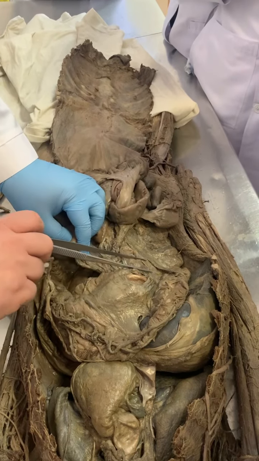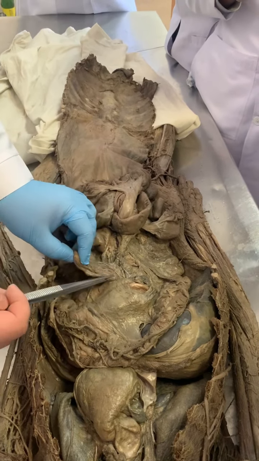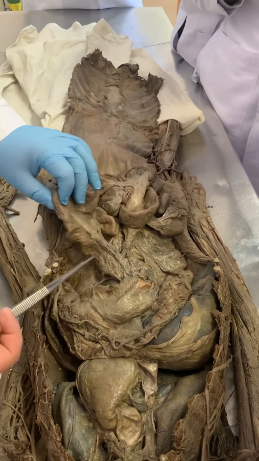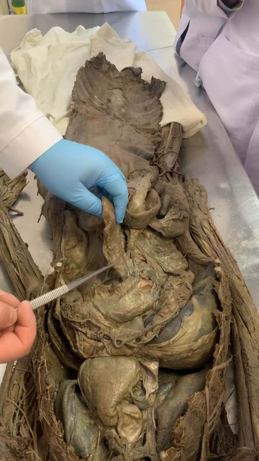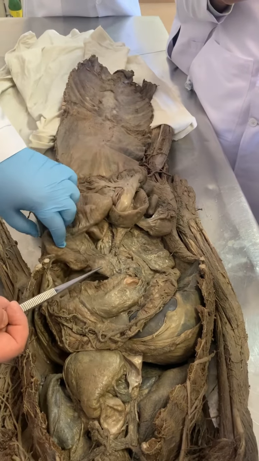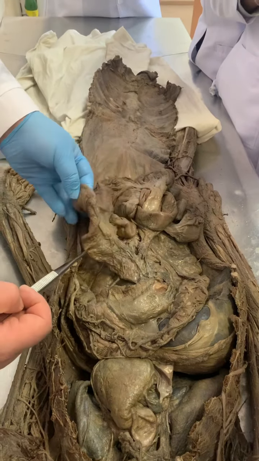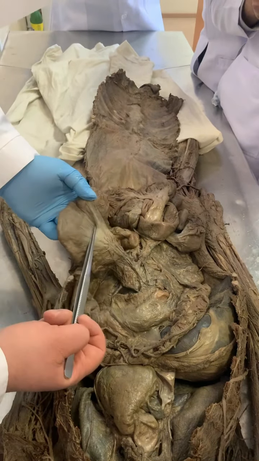No, it is the horizontal and ascending part. And now the place where duodenum continues into jejunum, that is flexura duodenojejunalis. It is clear to see because we can see mesenterium. Look here, that is mesenterium.